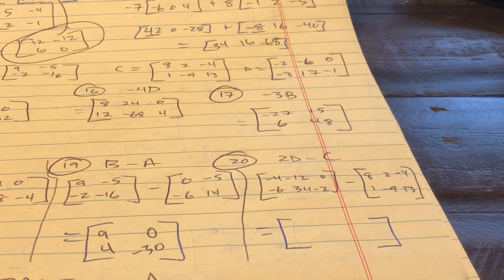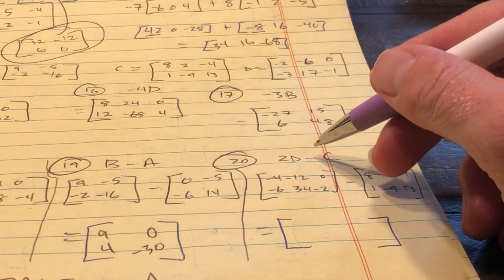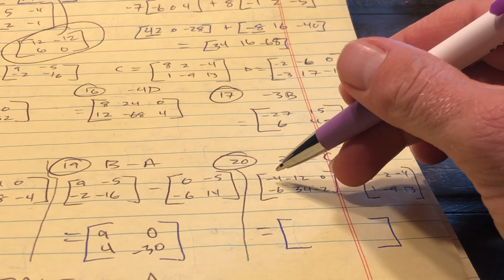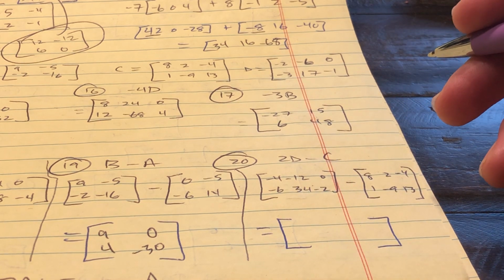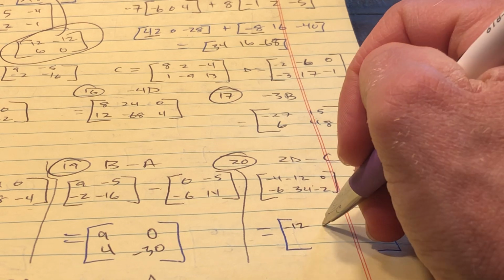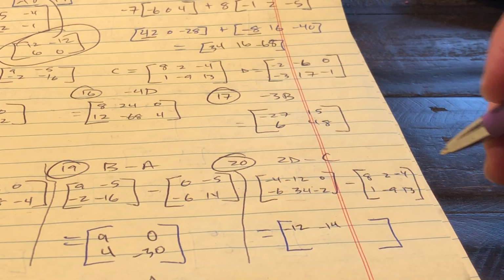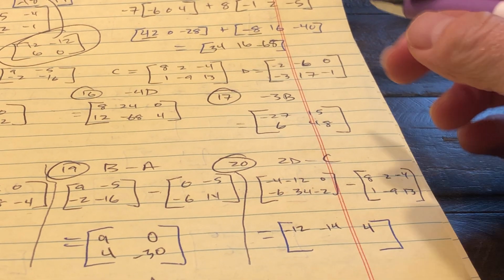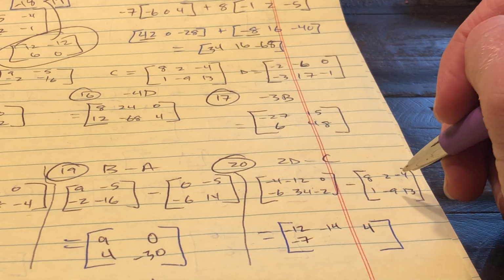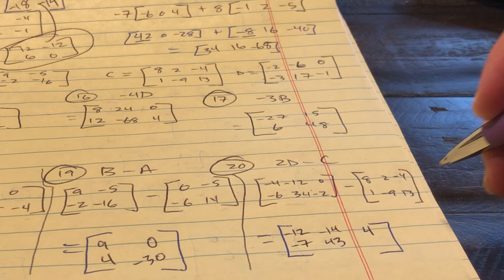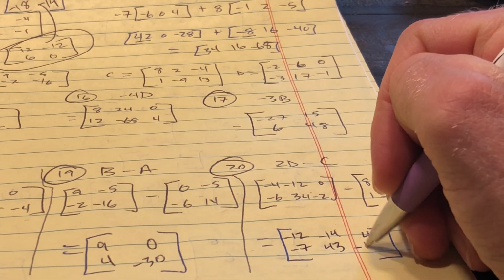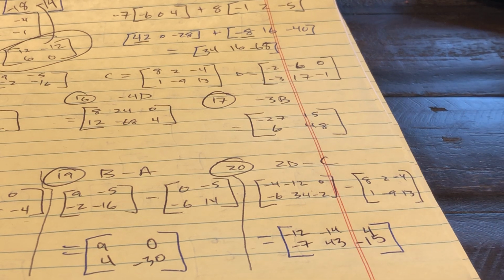2D minus C. Take D and double it. Everything in D gets doubled, minus C. Negative 4 minus 8 is a negative 12. Negative 12 minus 2 is a negative 14. 0 minus a negative 4 is 4. Negative 6 minus 1 is a negative 7. 34 minus a negative 9 is 43. Negative 2 minus 13 is a negative 15.